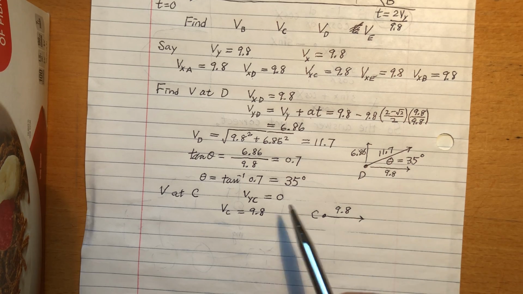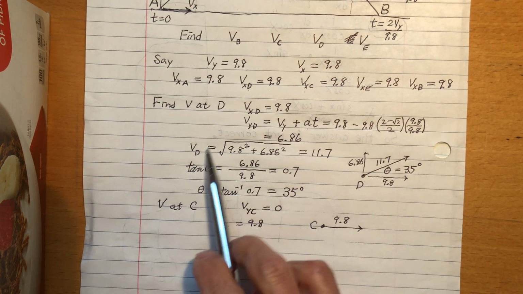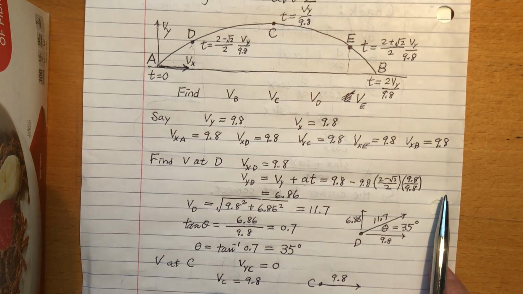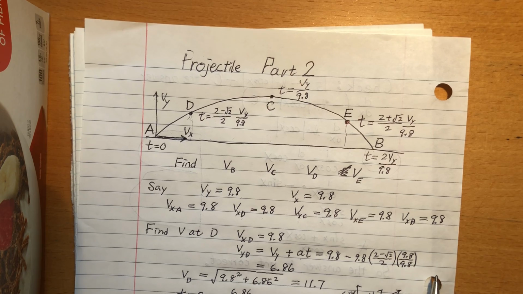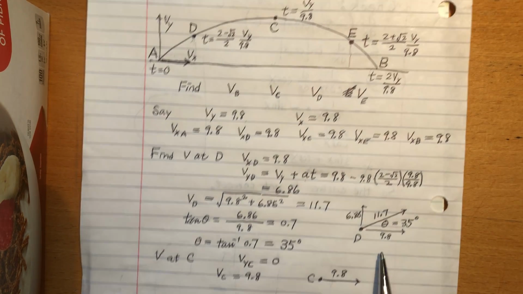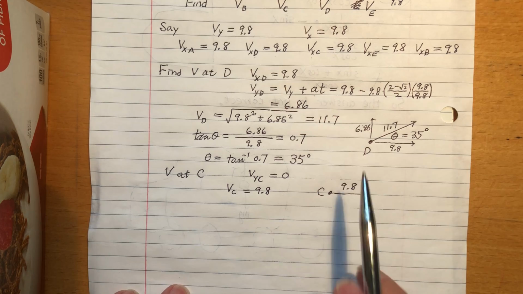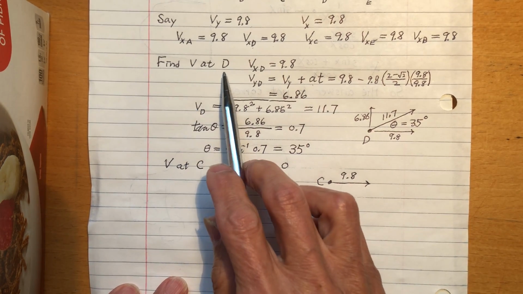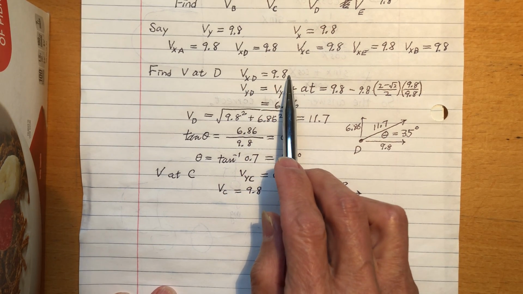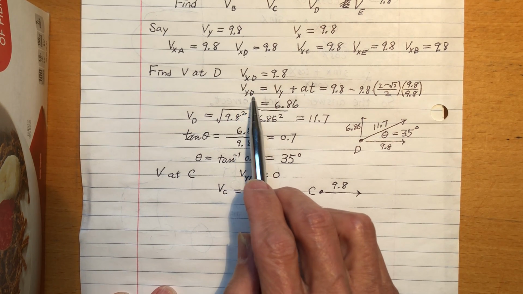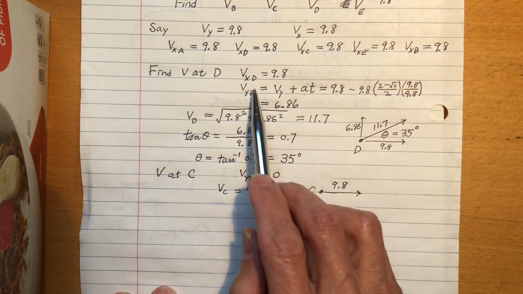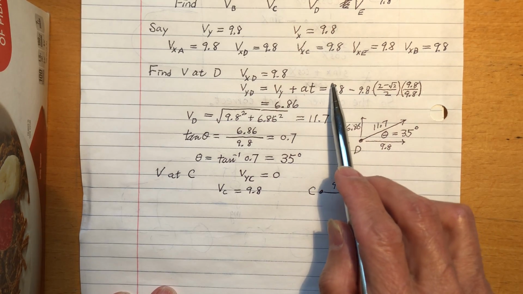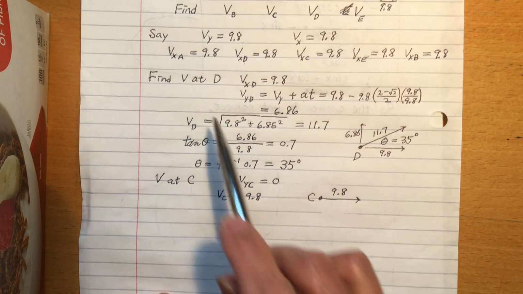Oh, I just realized that when I wrote this part, my paper may be outside view, so you do not see it. Is that right? So I need to repeat this. Just say it again. So for velocity at D, the x component is 9.8. The y component, I use the kinematics equation. So final velocity is initial velocity plus at, and initial velocity is 9.8, which is this.